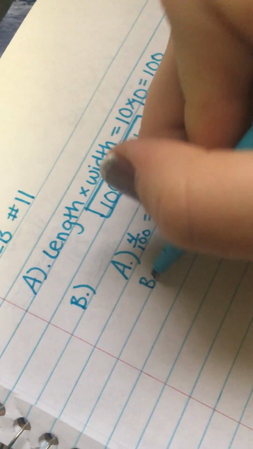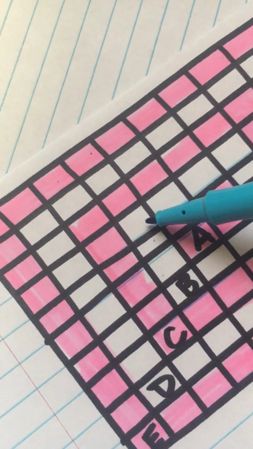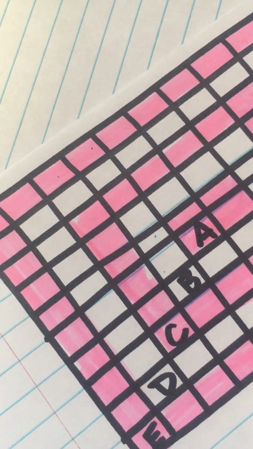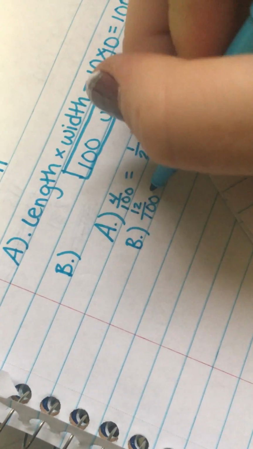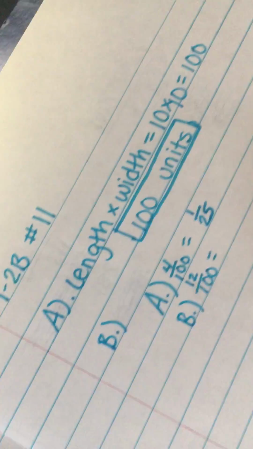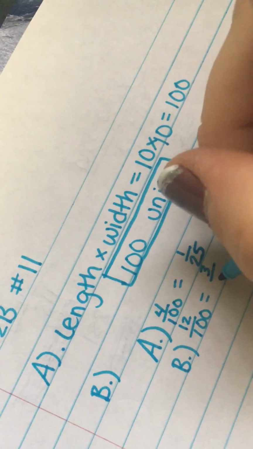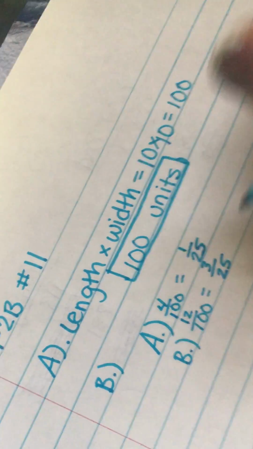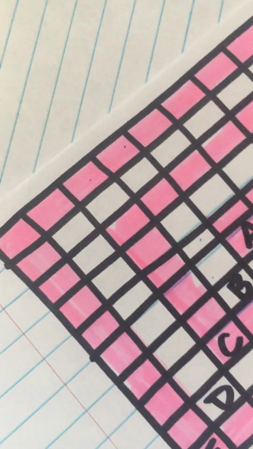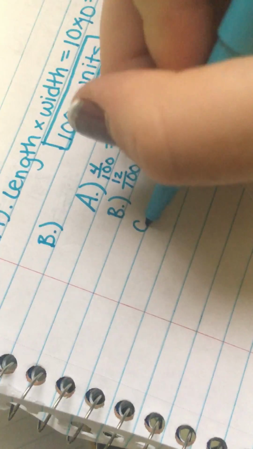Then for B, let's count our squares here to help us figure out. We've got 1, 2, 3, 4, 5, 6, 7, 8, 9, 10, 11, 12. So we've got 12 here. We're going to take 12 on our top, out of 100 on the bottom. Again, our greatest common factor between the two is 4. So we're going to divide 12 by 4, which is 3, and 100 by 4, which is 25. So we've got 3/25 is our probability of landing on section B, which makes sense because B has a bigger section than A does. Now we move on to C.